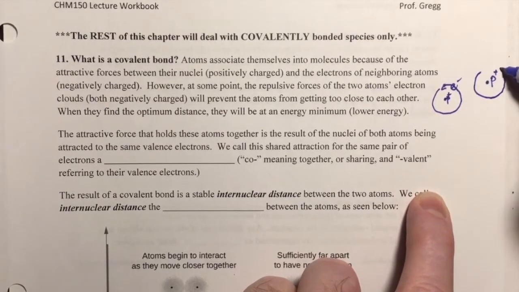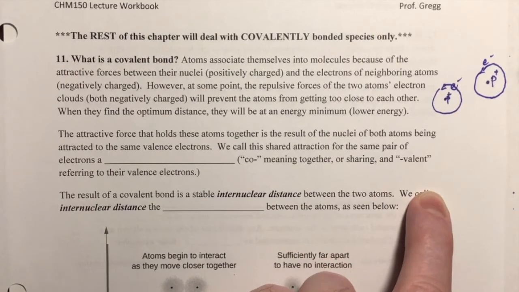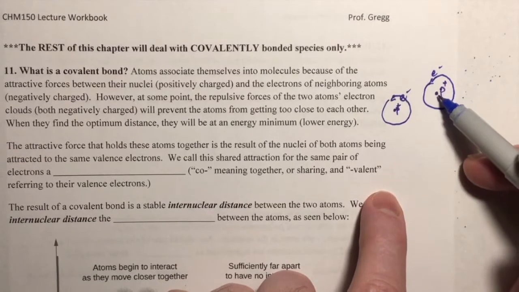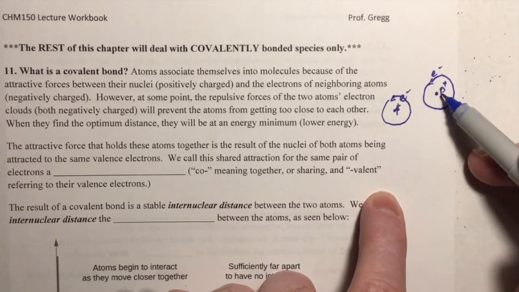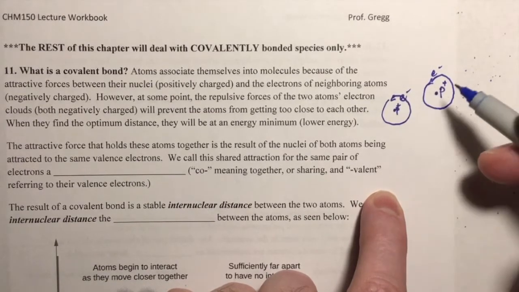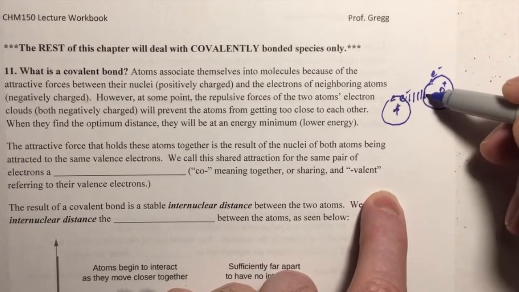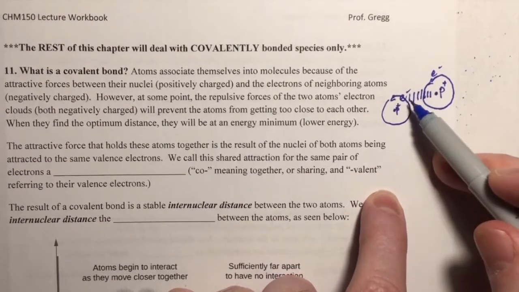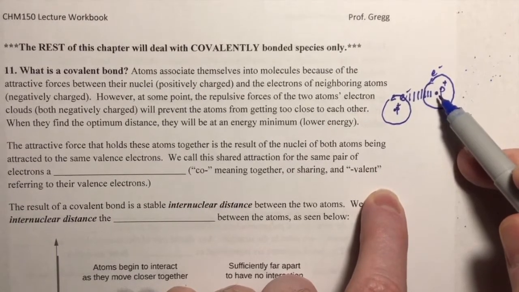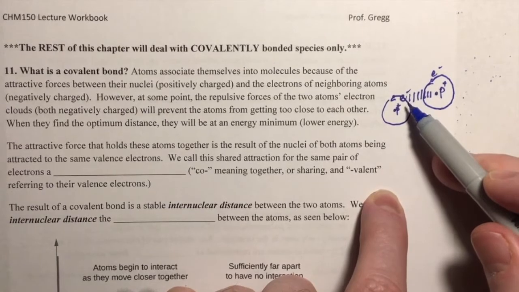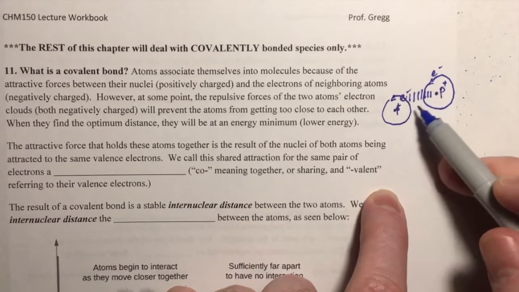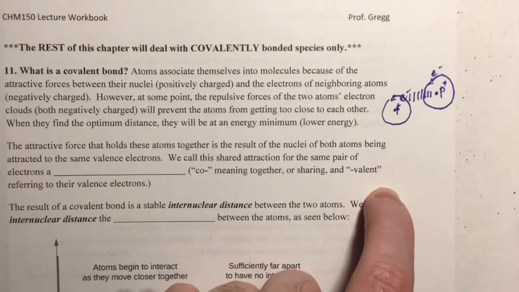Well, if I had another hydrogen and its nucleus had a proton in it and it had a single electron around it, a covalent bond is formed because the positive charge in one atom's nucleus is attracted to the negative charge on the electrons in a neighboring atom. So this right here is a covalent bond. It's an electrostatic attraction between the positive charge of the nucleus of one atom and the negatively charged electrons of a neighboring atom. And it's what holds two atoms together in a molecule.